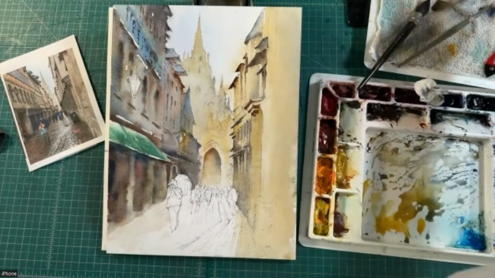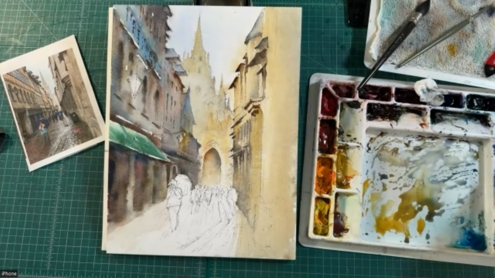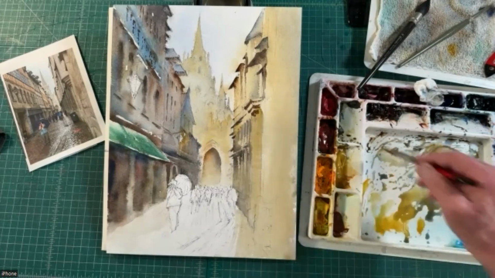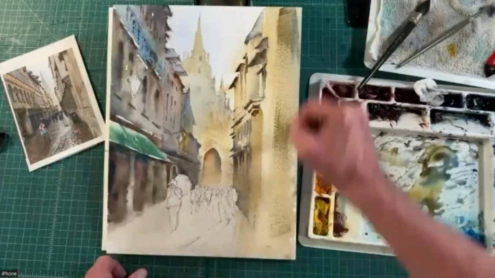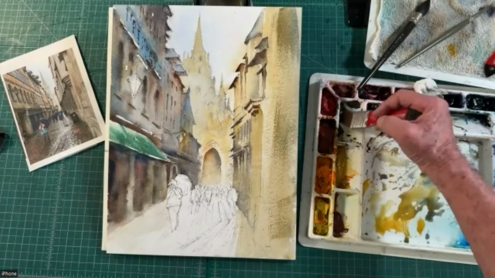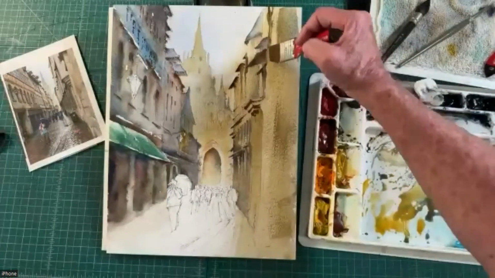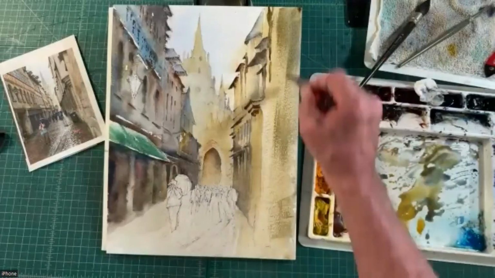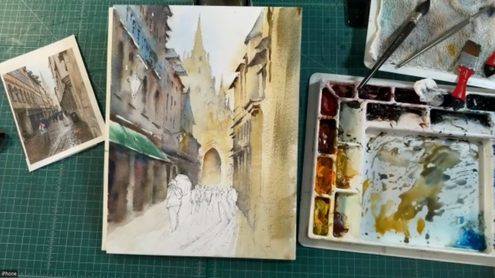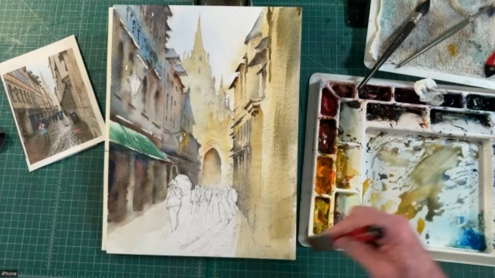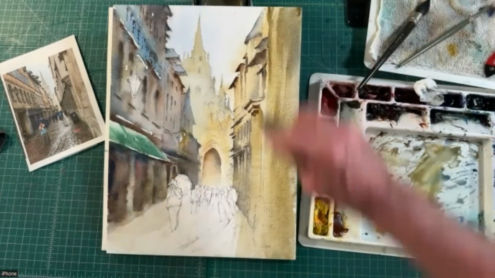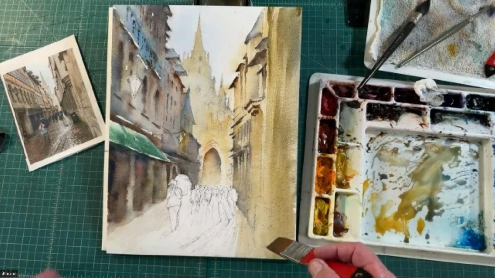I'll use this one. And I want to add a little bit of cobalt, a little bit of raw umber. And just really quickly drag it down so we get this nice kind of dry brush effect. Can even take my squirt gun and soften some of this as it gets down towards the bottom where it gets cooler. And that just kind of pulls that whole building towards us.